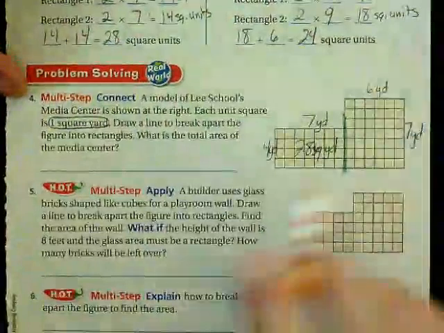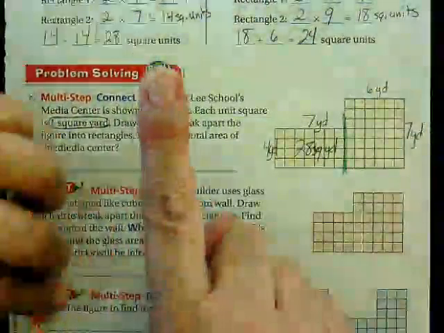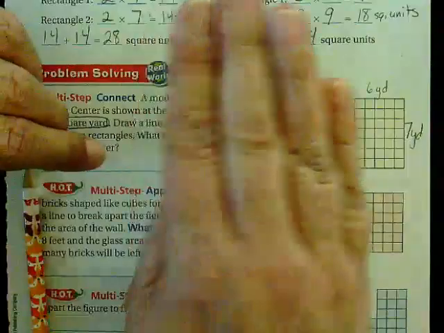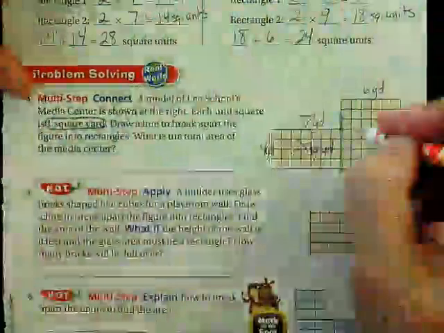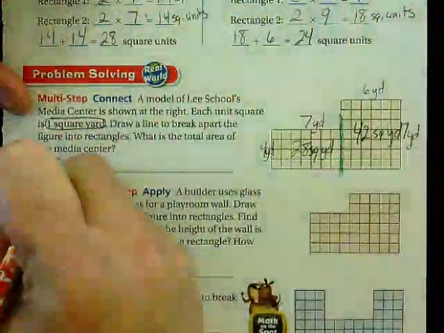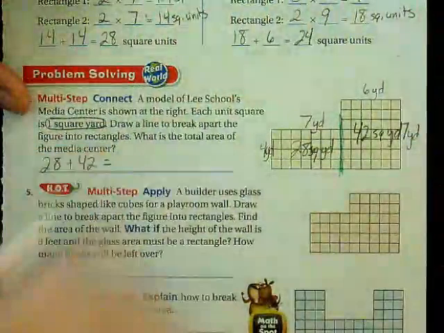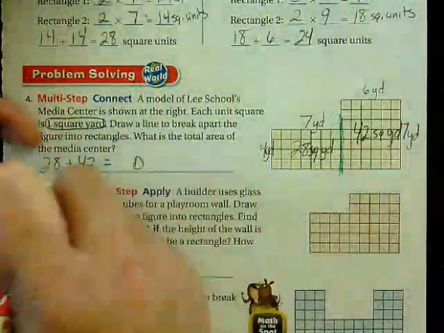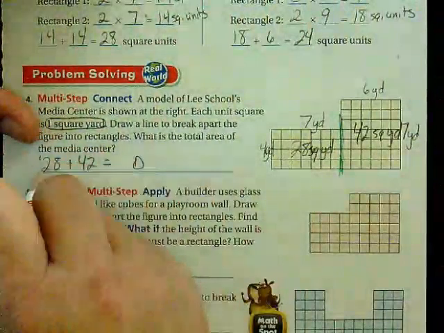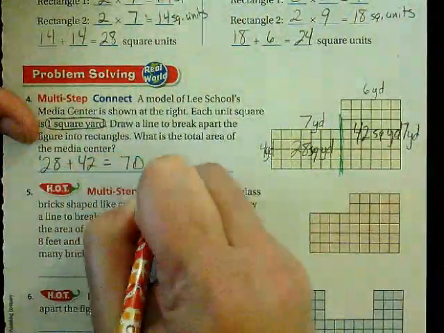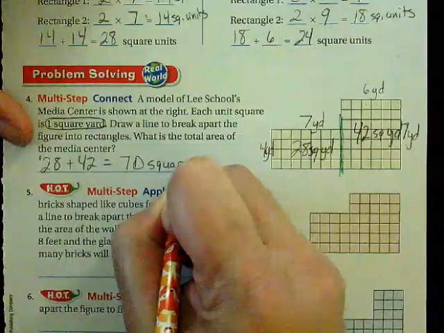And what is 6 times 7? Oh, all right, 7, 14, 21, 28, 35, 42. So I have 28 plus 42 equals, 2 plus 8 is 10. Put down my 0. Carry my 1. 4 plus 2 is 6. Plus 1 more is 7. Square yards.